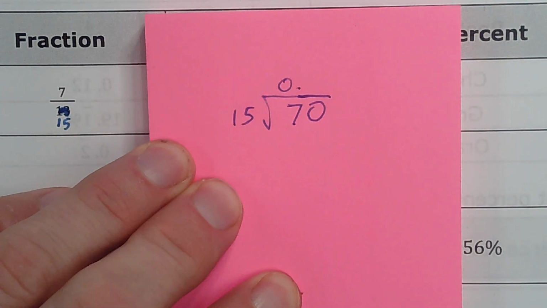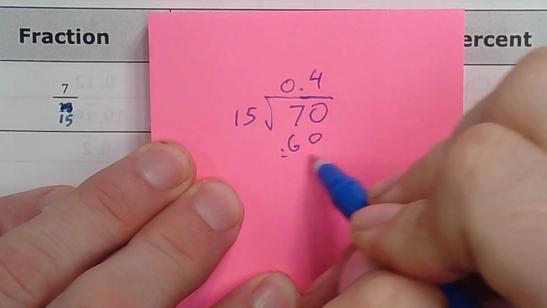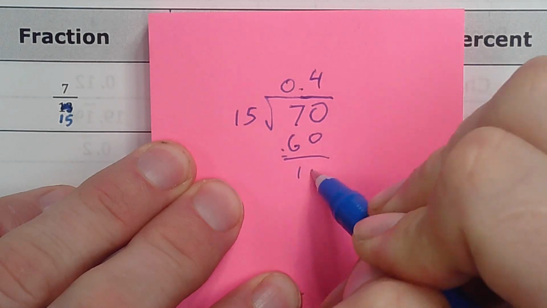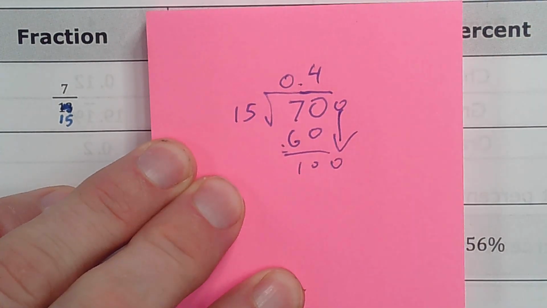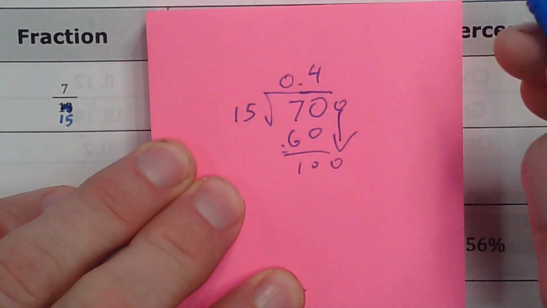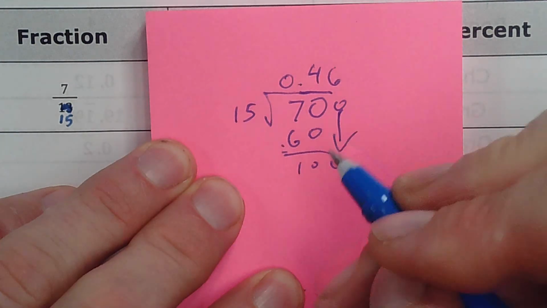All right, so how many times will 15 go into 70? Well, let's try a 4, because I know it'll be 60 at least. So 4 times 15 is 60. There'll be 10 left over. Let's bring down a 0, and now it's going to be 100. How many times will 15 go into 100? How about 6? Because 6 times 15 is 90.